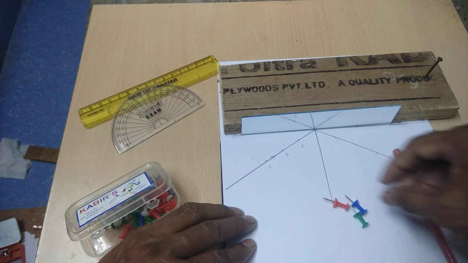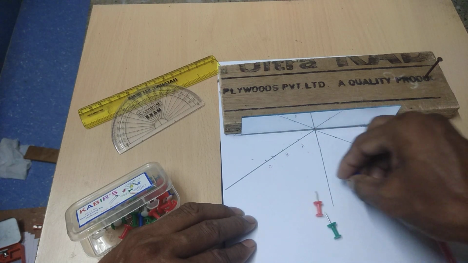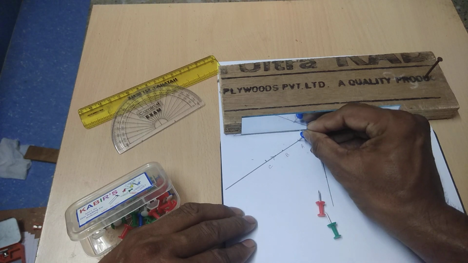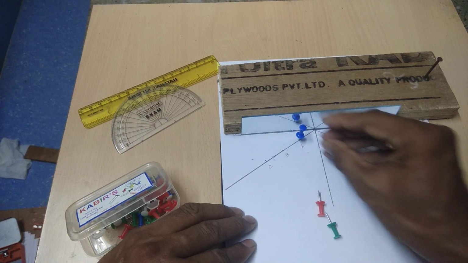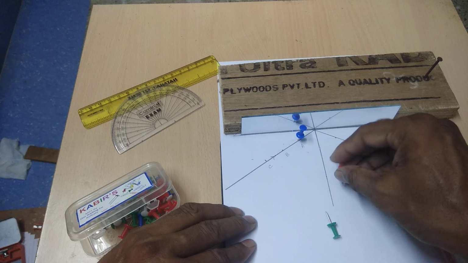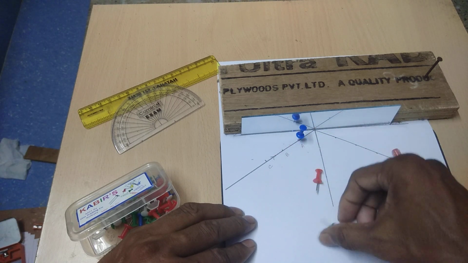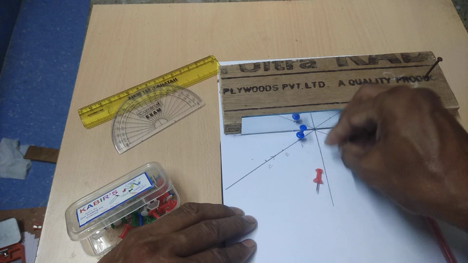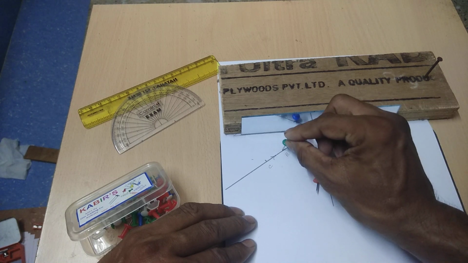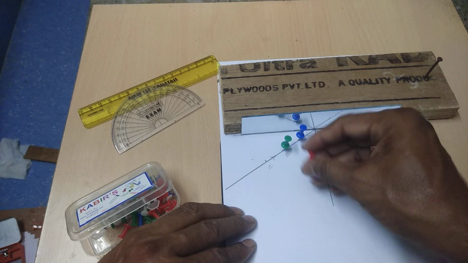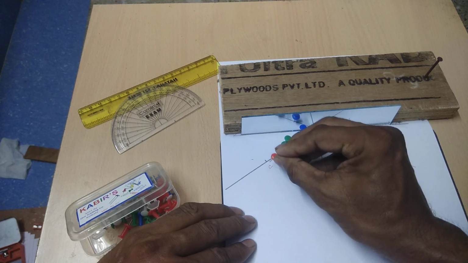Let us put the pins at point A, that is the blue pin, at point B, that is the green pin, and at point C, that is the red pin.